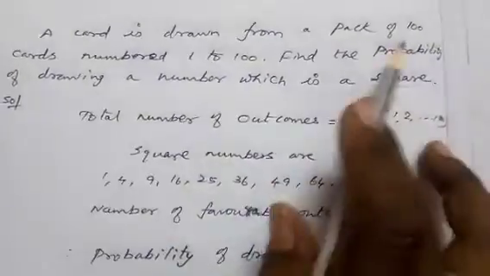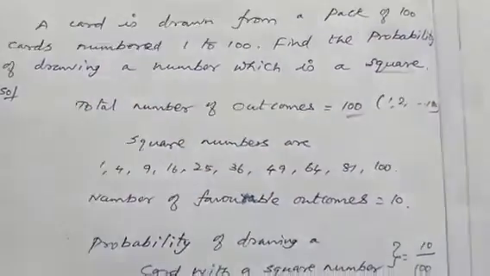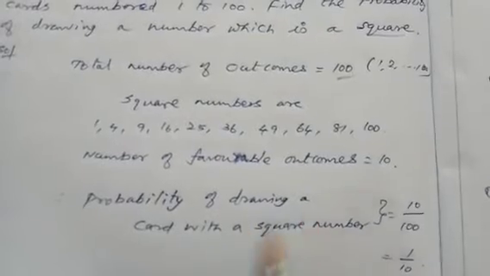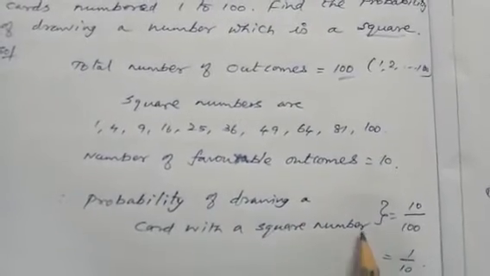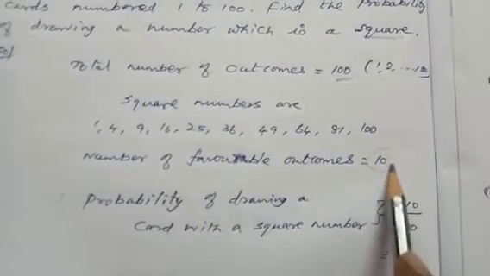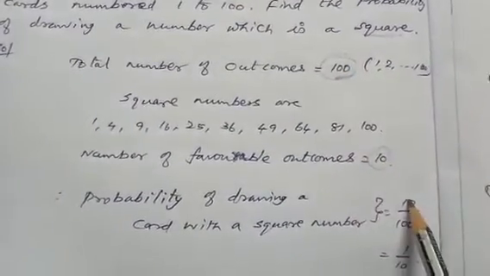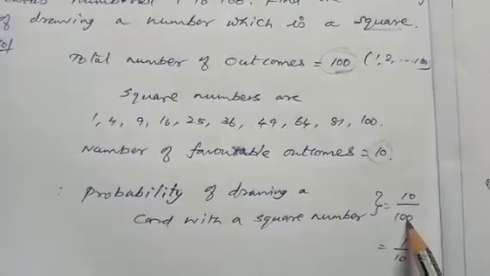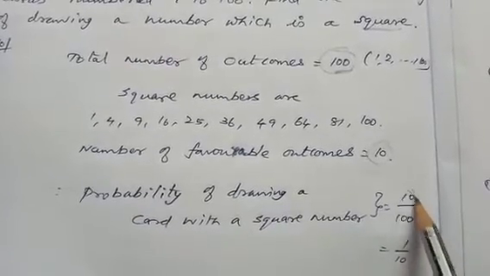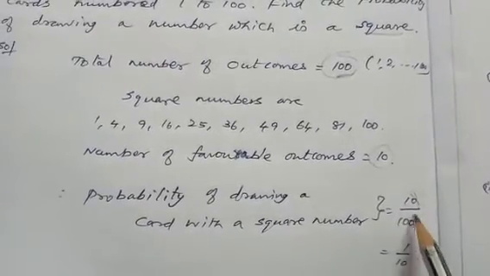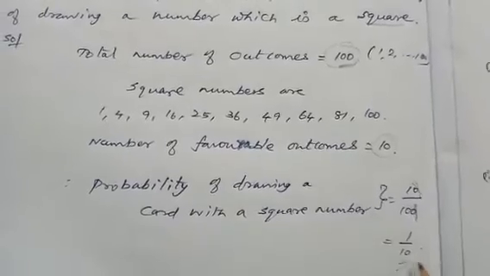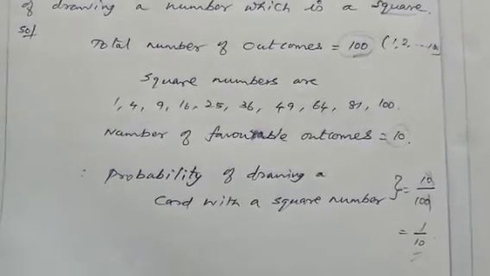So the probability of drawing a card with a square number is the number of favorable outcomes divided by the total number of outcomes. The number of favorable outcomes is 10 and the total number of outcomes is 100. Now we have to simplify. The 0 cancels, so 1 divided by 10. So the answer is 1 divided by 10.